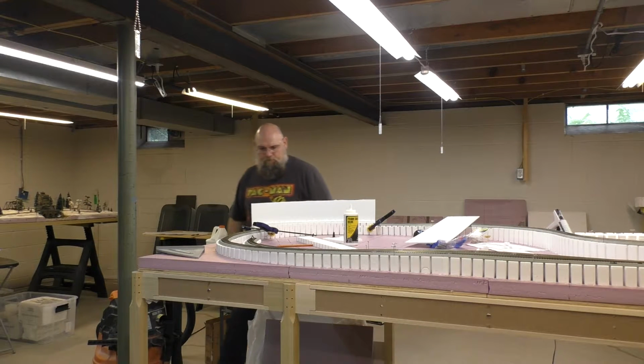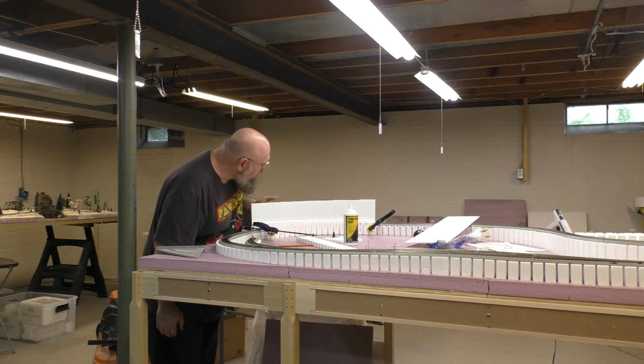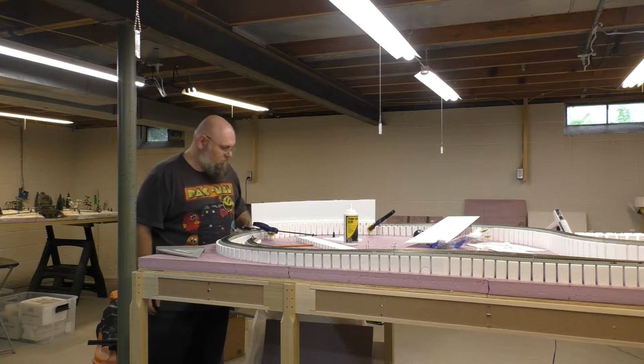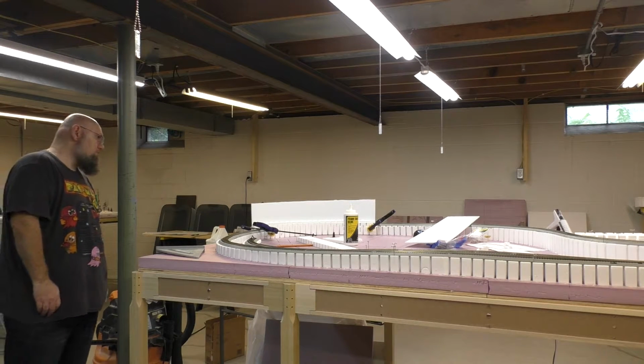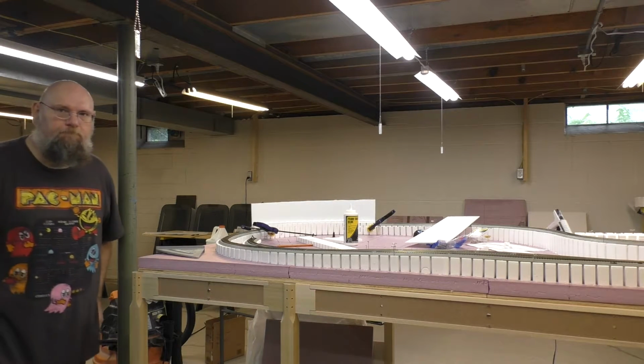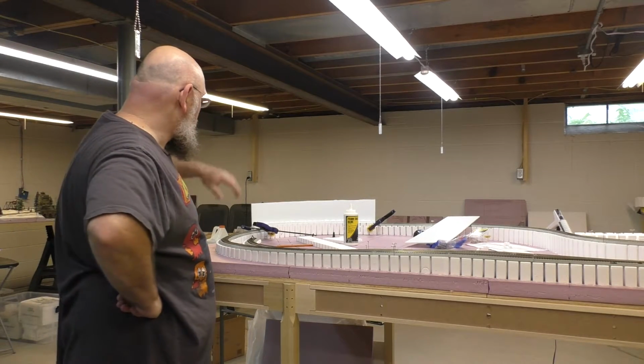So, that is that. Not looking too terrible. Alrighty, so that is the first wall.